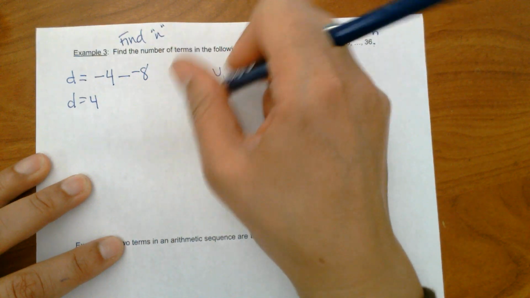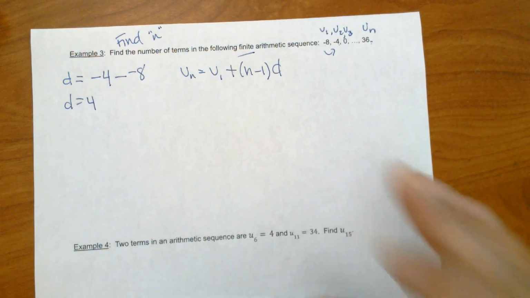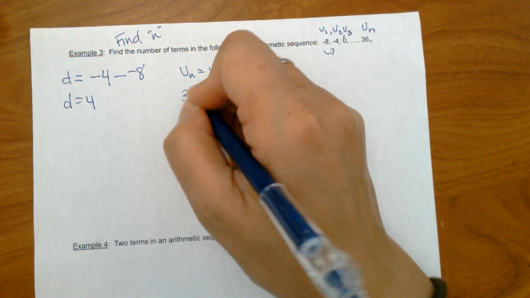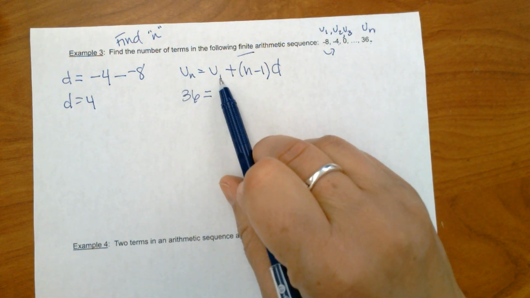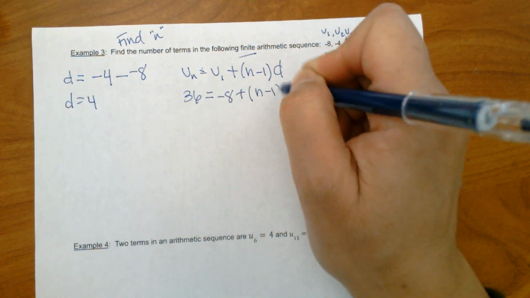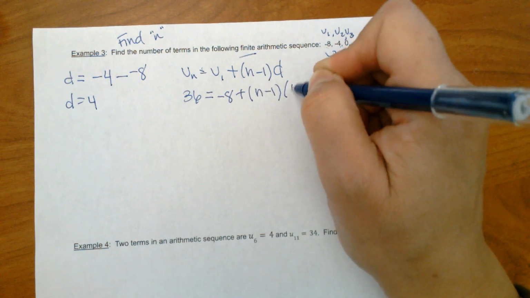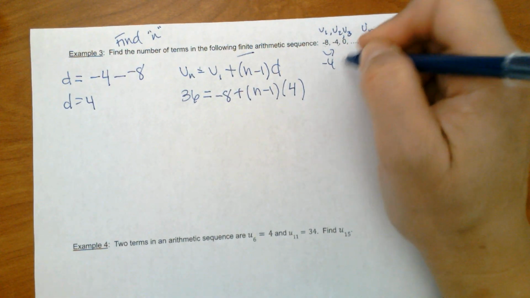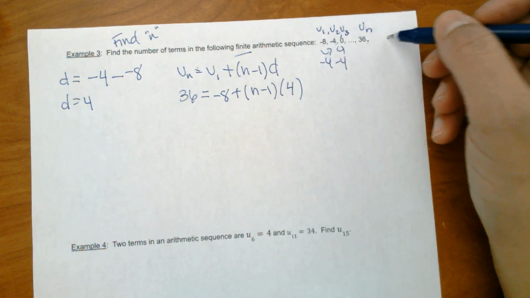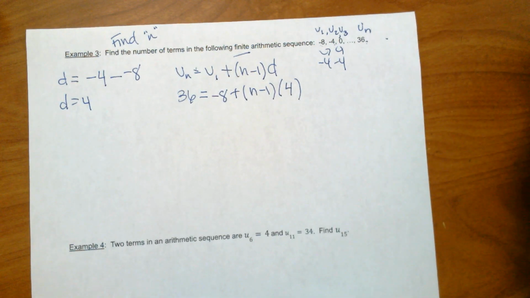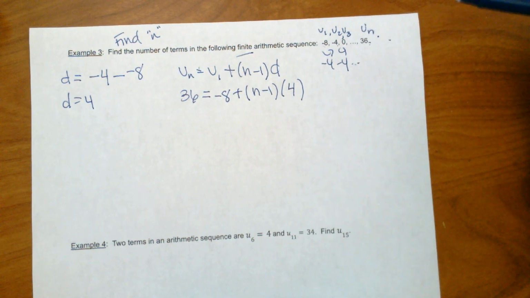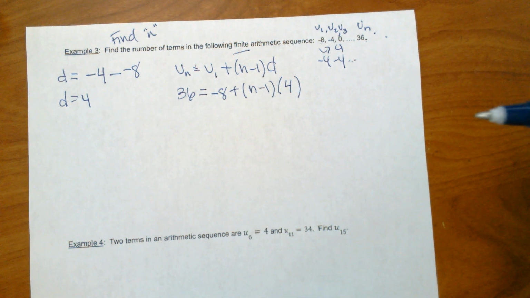We have things to solve. We can substitute some terms here. Our u sub n, we know, is 36. 36 equals u sub 1, which is -8, plus, we don't know what our term number is, and our common difference is 4. Now, could you keep subtracting 4 until you get all the way to 36, just like we did in example 1? Yes, you could just keep doing this and then see how many we have, and that's going to be the number of terms in our sequence.